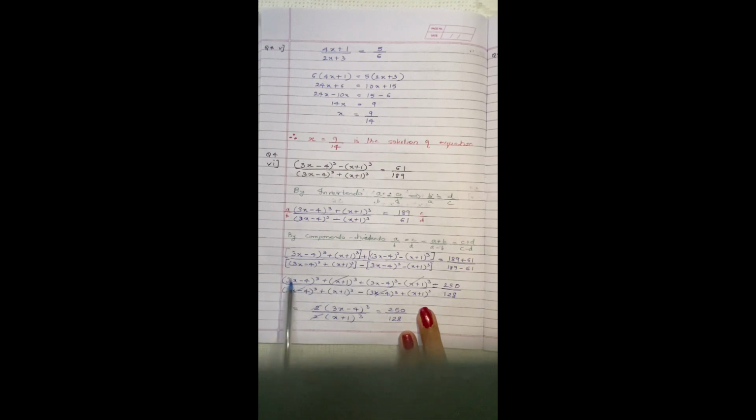What are left are 2 terms of 3x minus 4 cube and 2 terms of x plus 1 cube. Now here when we solve this, 189 plus 61 is 250 upon 189 minus 61 is 128. So now 2 gets cancelled, so 3x minus 4 cube upon x plus 1 cube is equal to 250 upon 128.